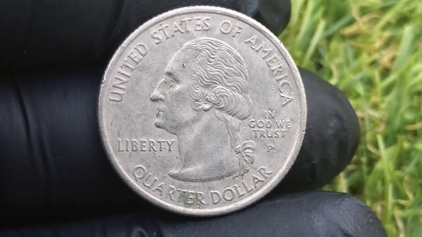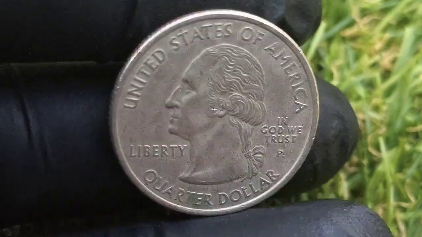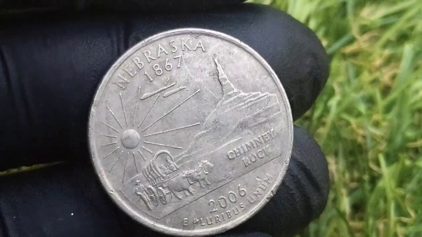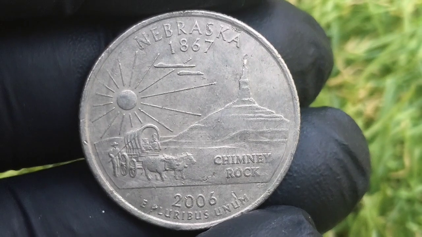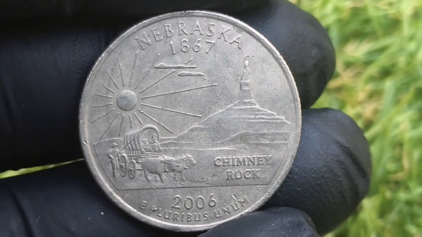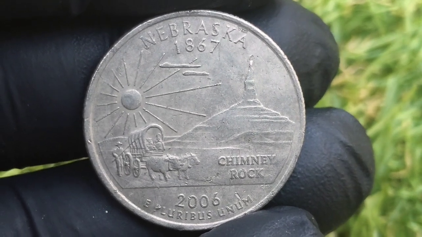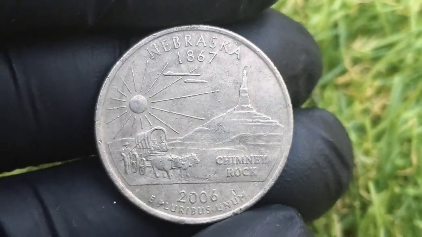Whether you're a seasoned coin collector or just starting out, the 2006 Nebraska state quarter is a great piece to add to your collection. And don't forget to keep an eye out for those special error coins. They could turn an average quarter into something truly valuable.